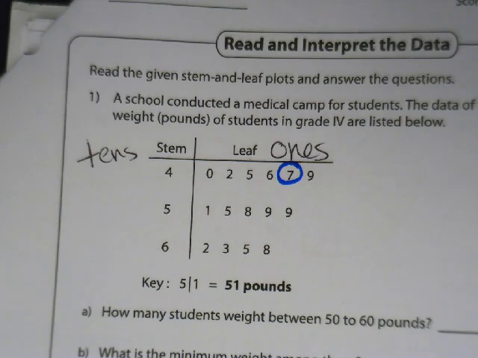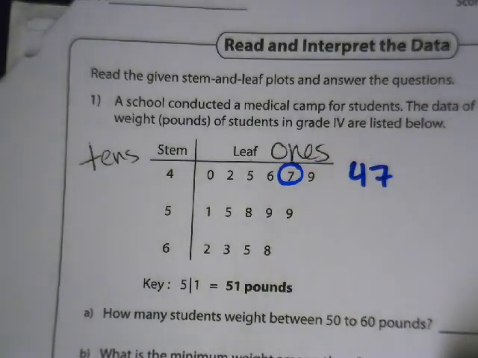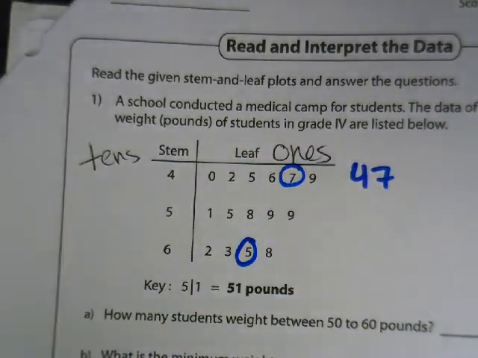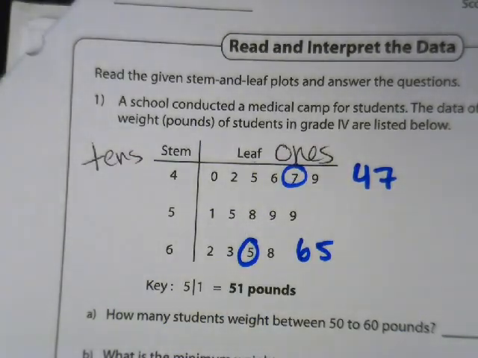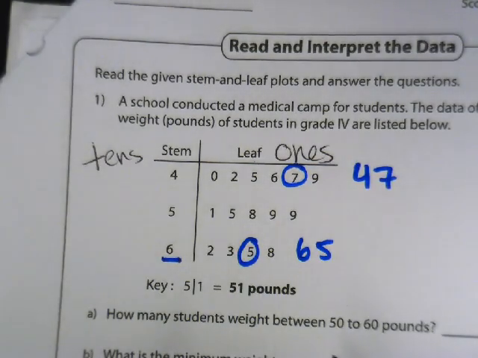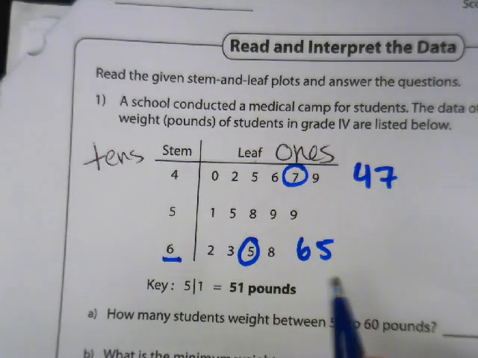So the number I just circled is actually 47. Now this number, what number did I just circle? 65. It's kind of confusing at the beginning, but this is your first number, and then these are your second numbers. So instead of writing 62, 63, 65, 68, I just write the last numbers. It still has the same value, though.